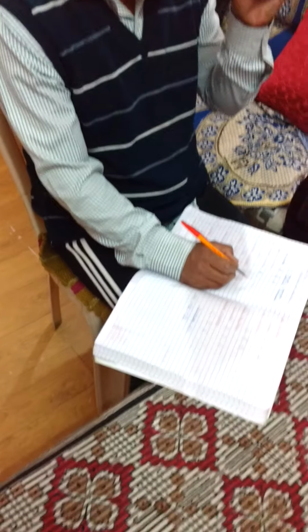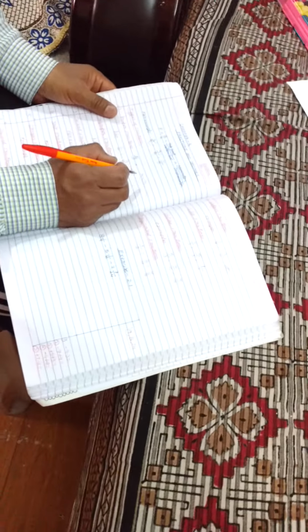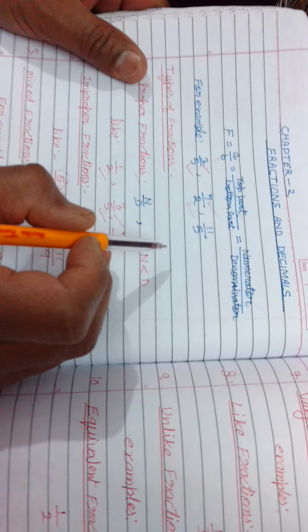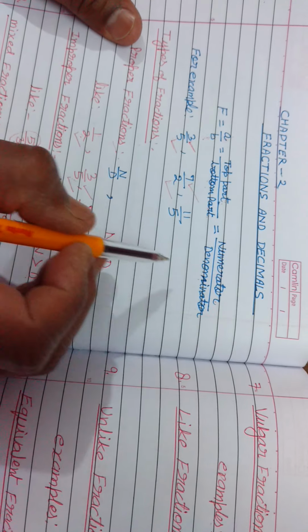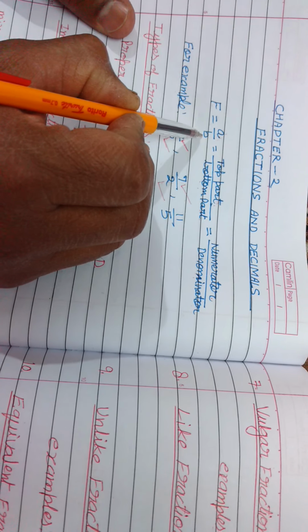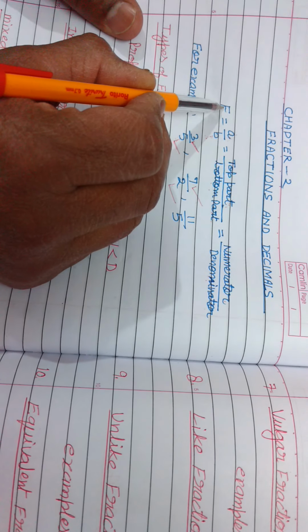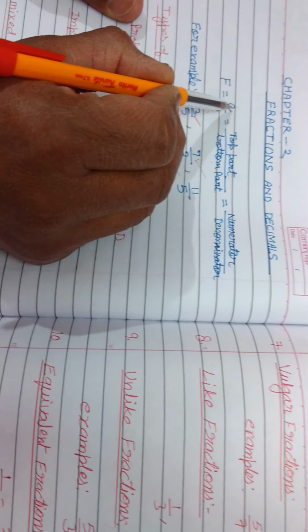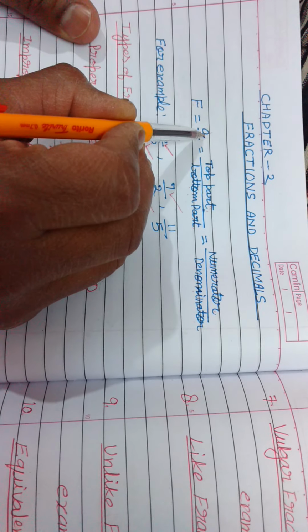Today we'll start chapter 2, fractions and decimals. What are fractions? Let us understand about fractions first. The numbers of the form a upon b are called fractions. As we can see, a fraction has two parts, a and b.